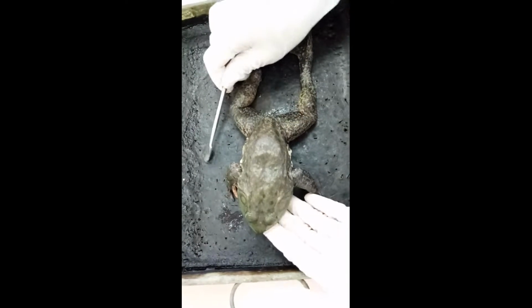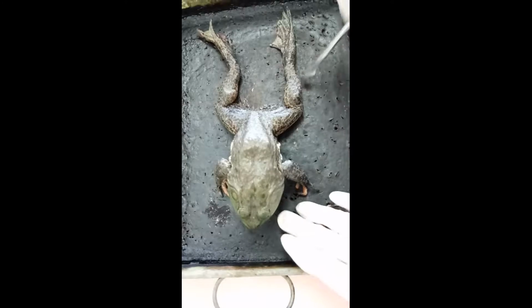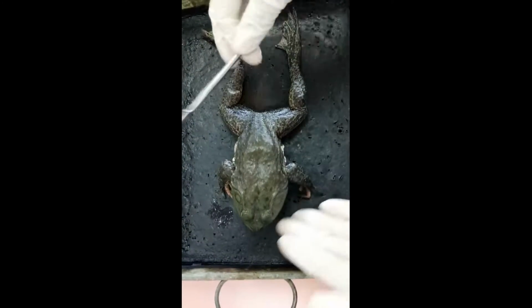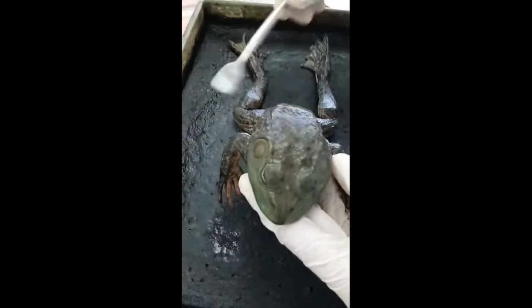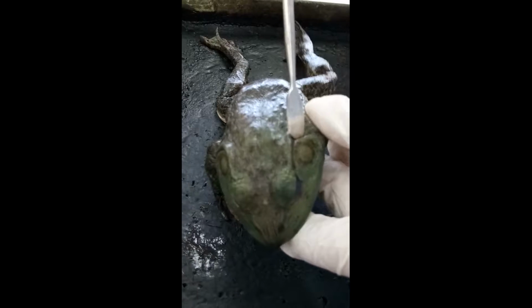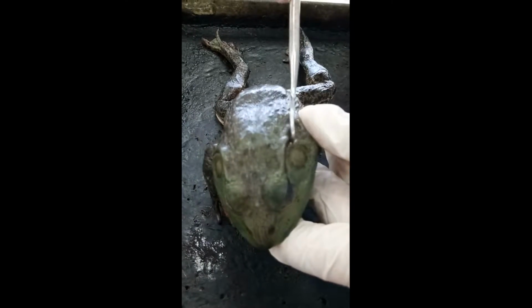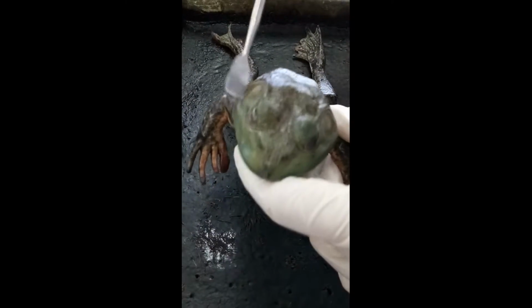So basically, this is a frog. The body of the frog can be divided into two parts, the head region and the trunk. So we look at the head first. We can see that a frog has a pair of tympanic membranes, or eardrums. This allows the frog to detect high-pitched sounds.